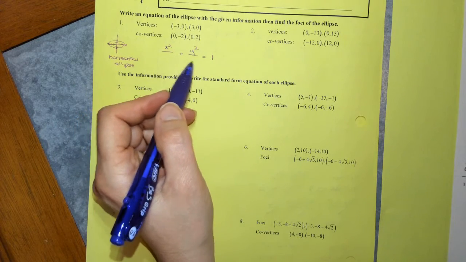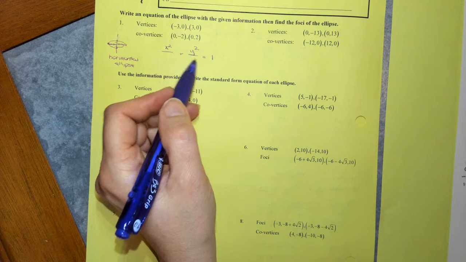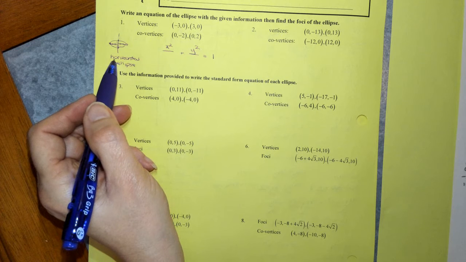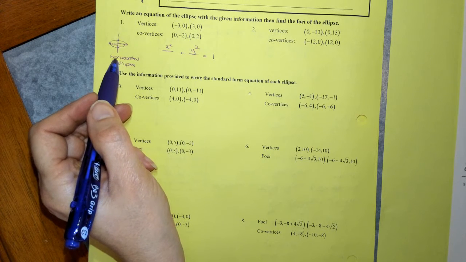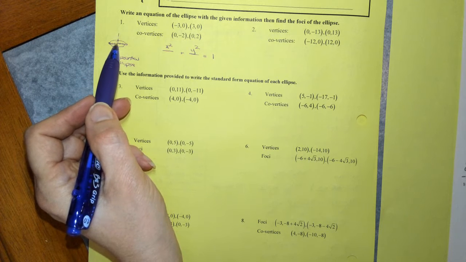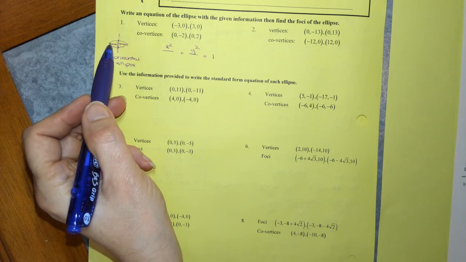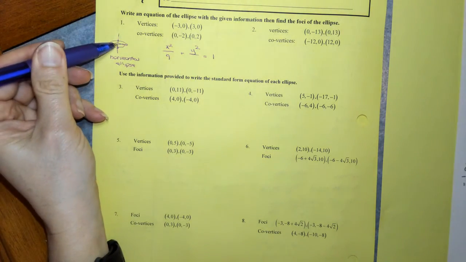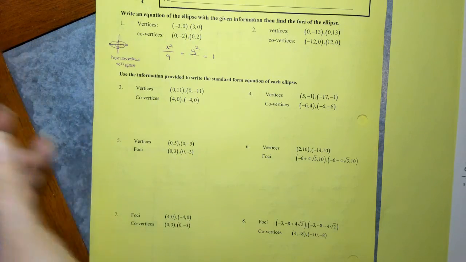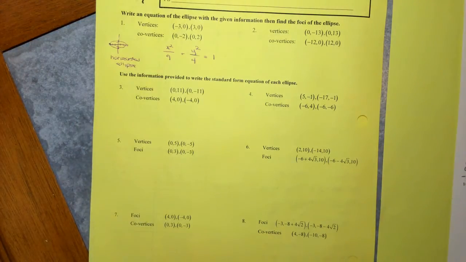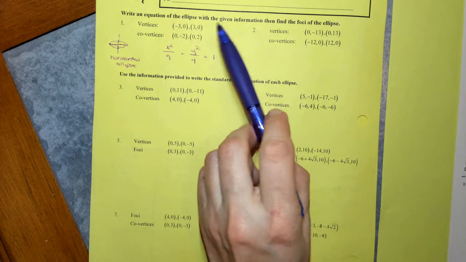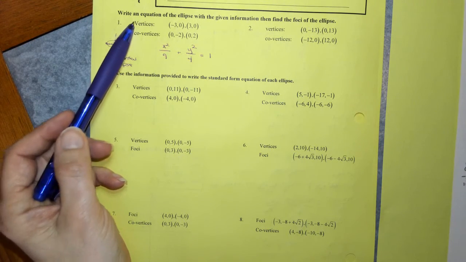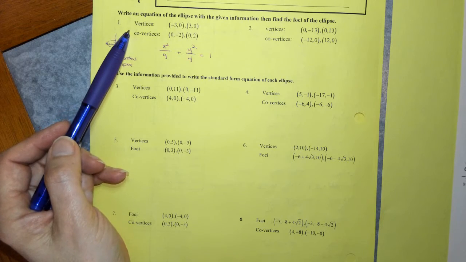Now beneath these values, I'm going to need either an a squared or a b squared, depending on which way the ellipse is oriented. Since I can see from my little sketch that it's horizontal, I know that the larger number is going to be underneath the x. So again, if I count from center to vertex, 1, 2, 3, I can square that 3 and put it underneath. And I can count from center to covertex, that's a count of 2, and 2 squared is 4. The value for C, distance from center to focus, does not apply in this problem because there's no reference to the focus, nor am I initially, when writing the equation, required to do so.